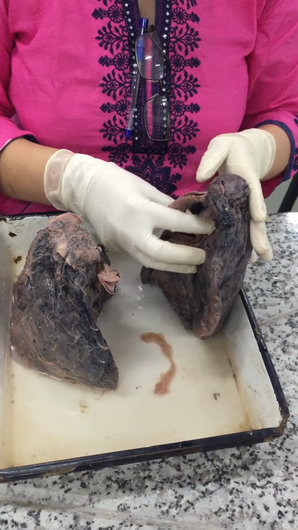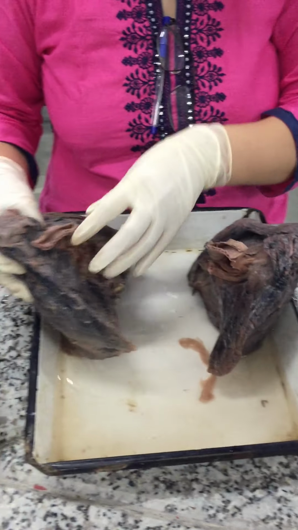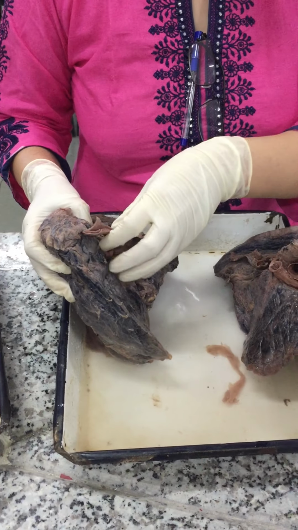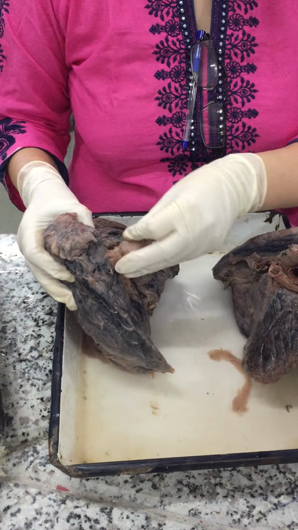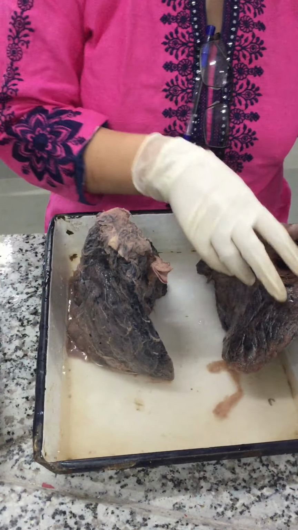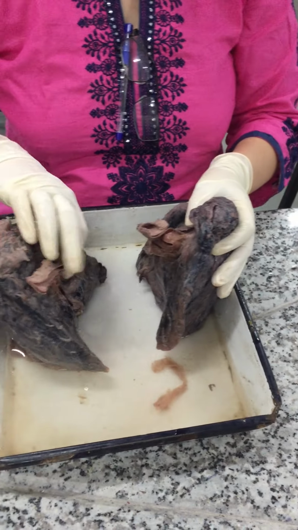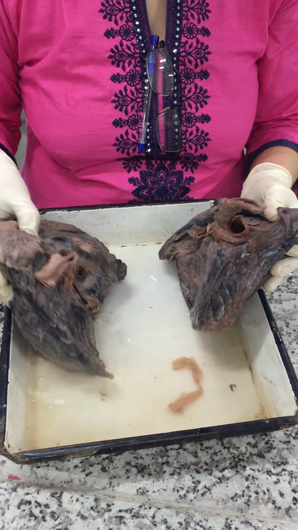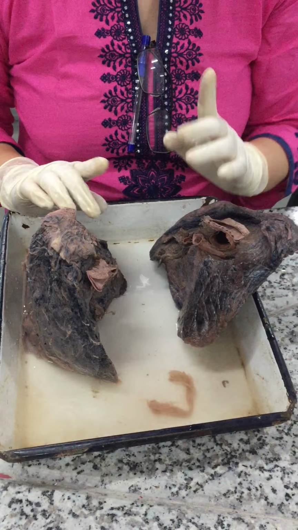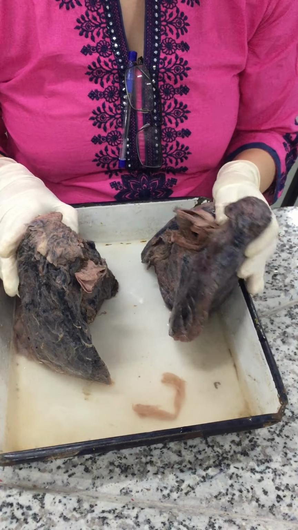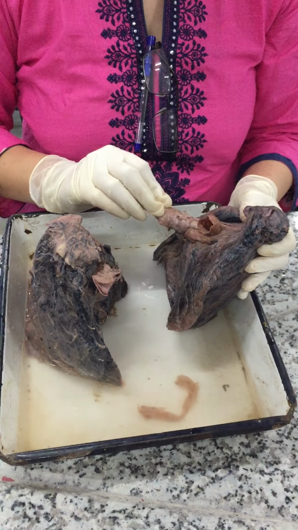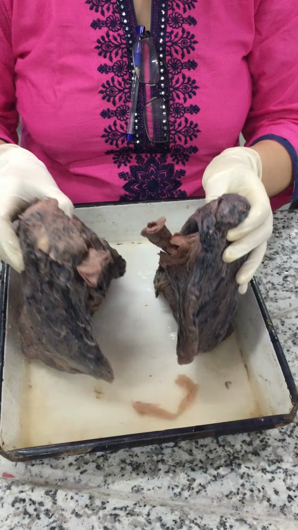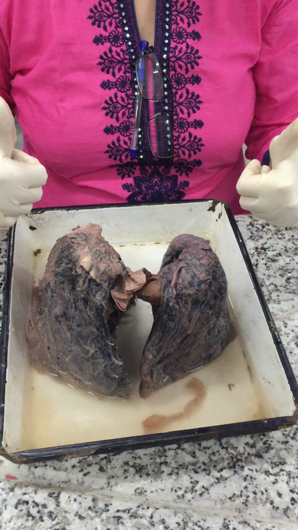So we have this hilum, where the arteries, veins and bronchus pass inwards and outwards from the lung, right? So this is the hilum. Hilum will obviously face medially in both the lungs, right? So we have different structures present over the hilum: arteries, veins and bronchus. That will be discussed theoretically. So this is the demonstration of the lungs. Thank you very much.